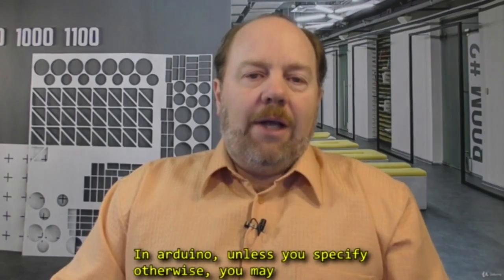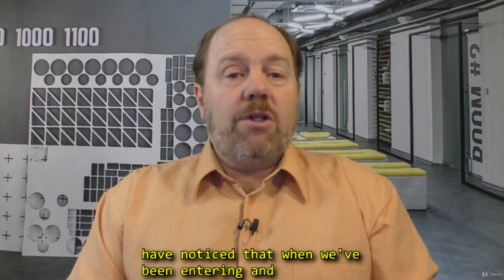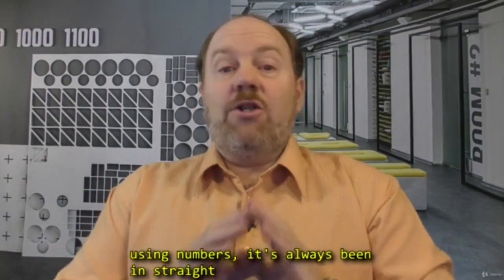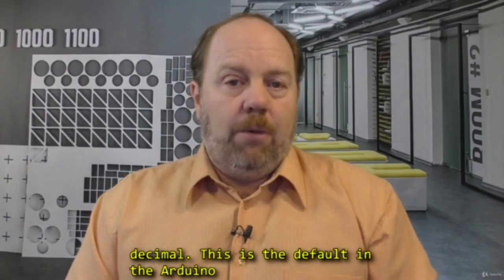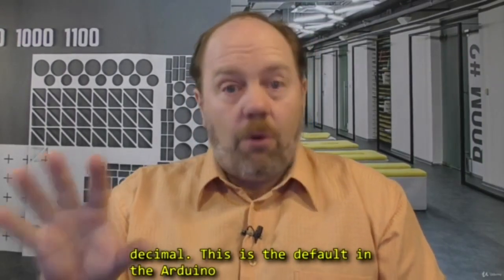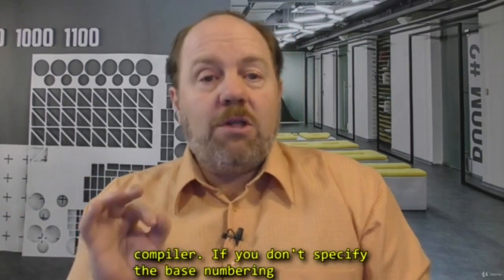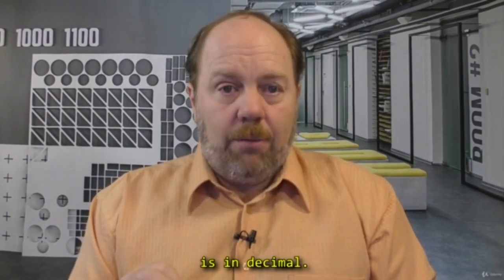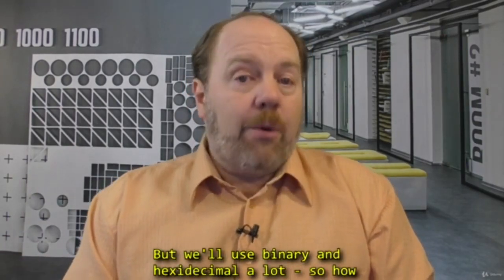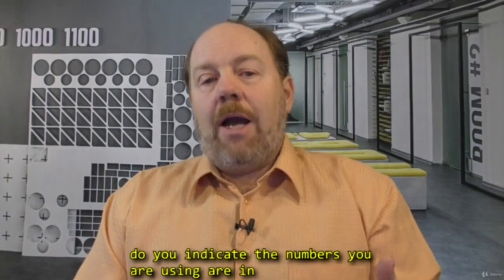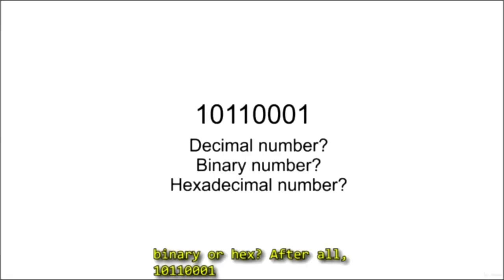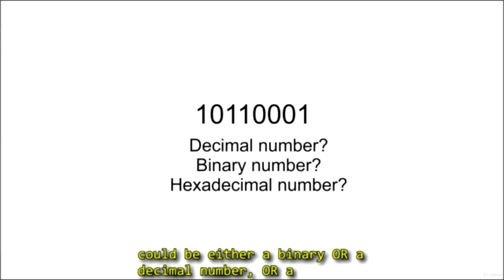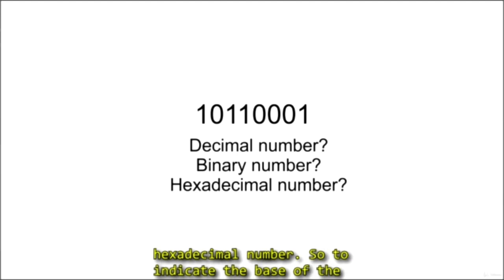Now, in Arduino, unless you specify otherwise, you may have noticed that when we've been entering and using numbers, it's always been in straight decimal. This is the default for the Arduino compiler. If you don't specify the base numbering system you're using, it assumes your number is in decimal. But we'll use binary and hexadecimal a lot, so how do you indicate the numbers you are using are in binary or hex? After all, 1011 0001 could be either a binary or a decimal number, or a hexadecimal number.